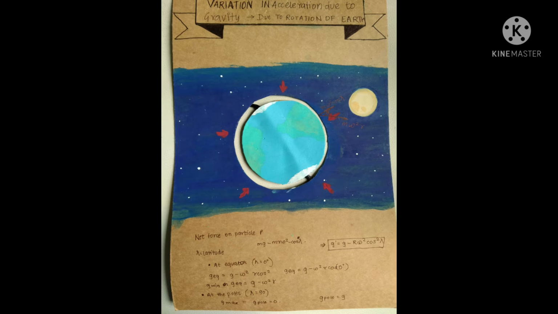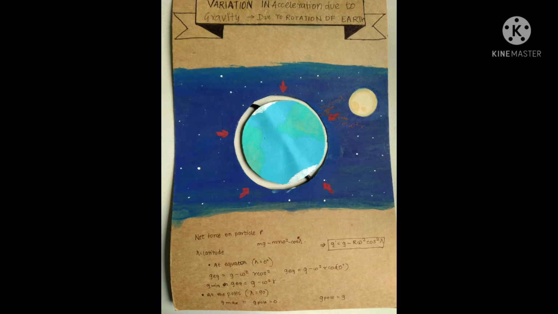The value of acceleration due to gravity at a given location differs. This happens due to various reasons. Variation in acceleration due to gravity due to the rotation of the Earth. By equating acceleration due to gravity at the equator and at the pole, we conclude that acceleration at the pole is equal to acceleration due to gravity. By this, we can conclude that gravity at the pole does not depend upon angular velocity or the rotation of the Earth. Hence, rotation of the Earth does not affect the acceleration due to gravity.